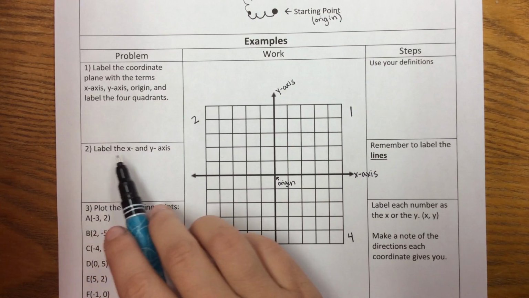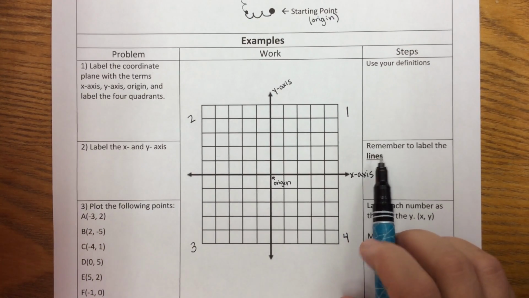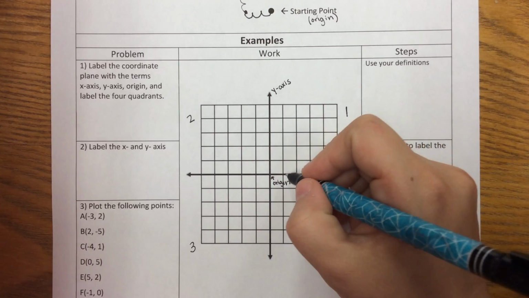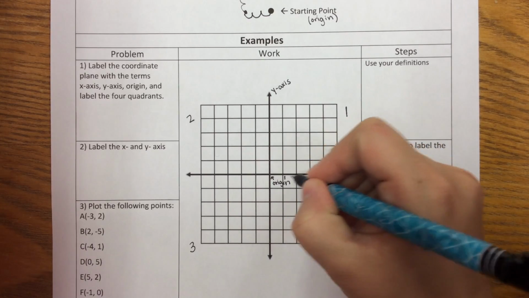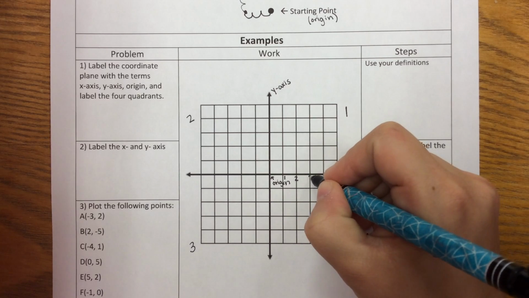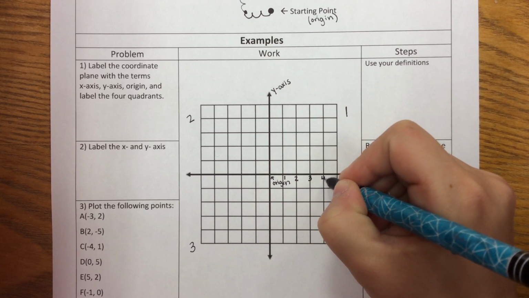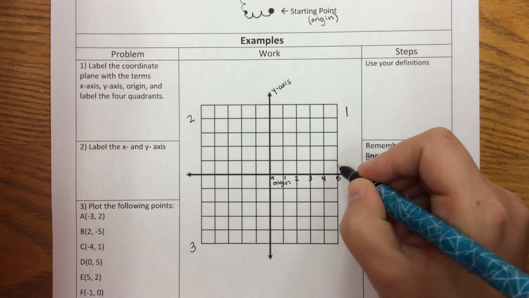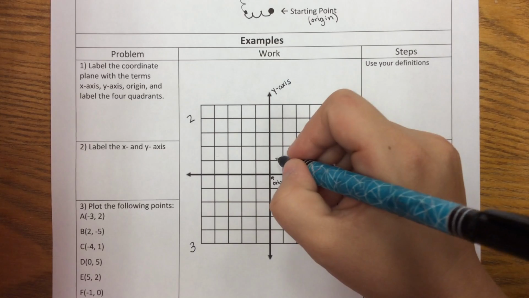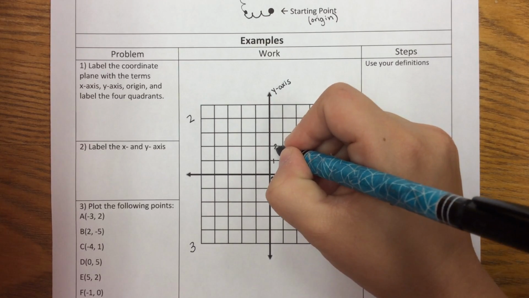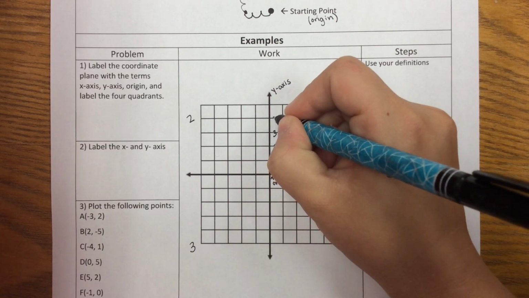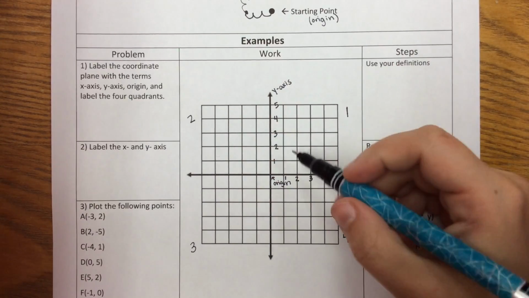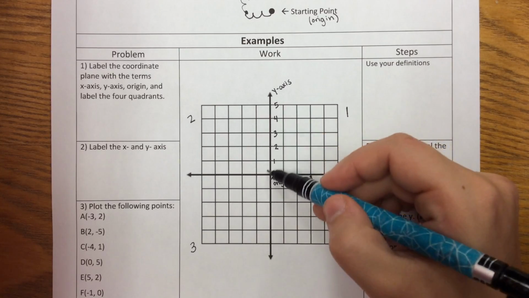Okay, we're now going to label the x and y axis. What's important is that we remember to label the lines, so where the actual lines are. So I'm going to count by ones. So this line here is 1, then we have 2, 3, 4, and 5. Notice how I'm writing right underneath the x-axis, and I'm actually on the line. Okay, I'm going to go up 1, 2, 3, 4, 5. I'm writing on the line, and I'm right next to the y-axis.